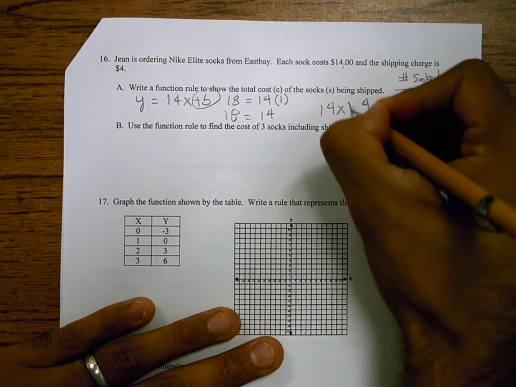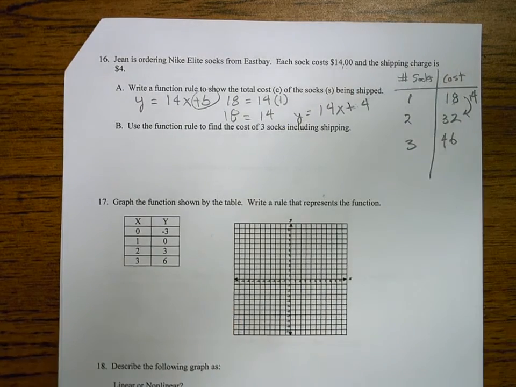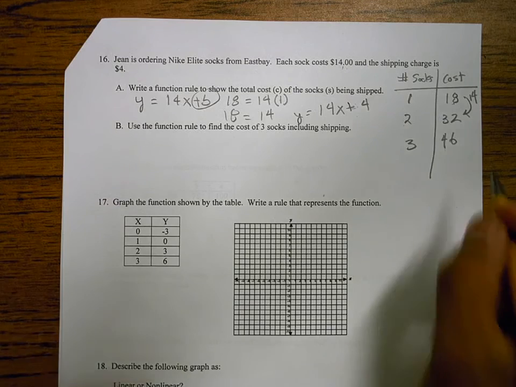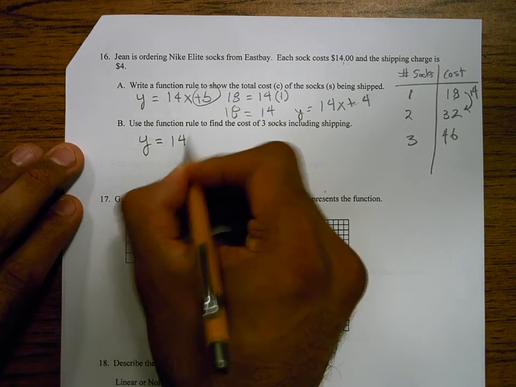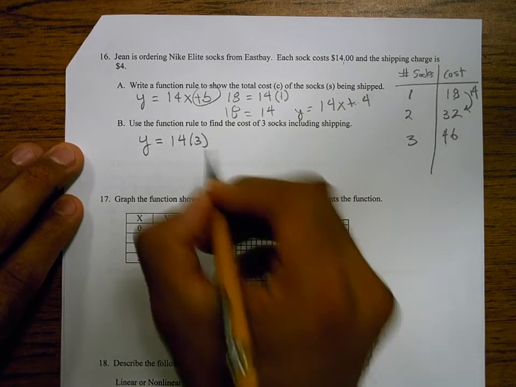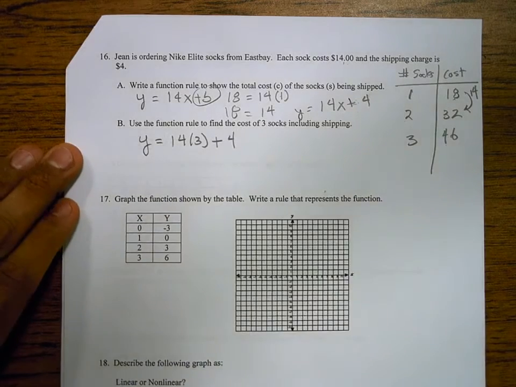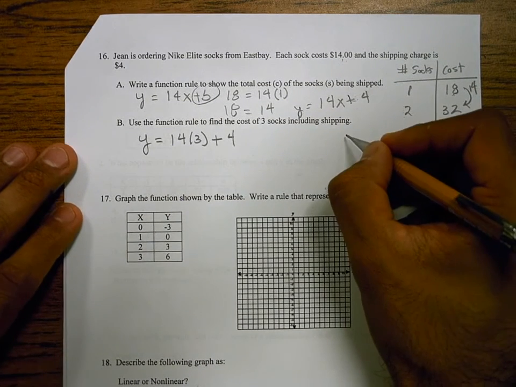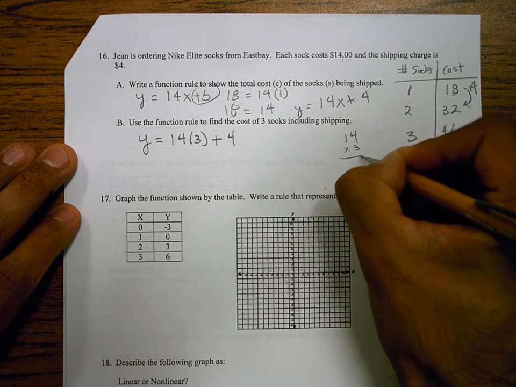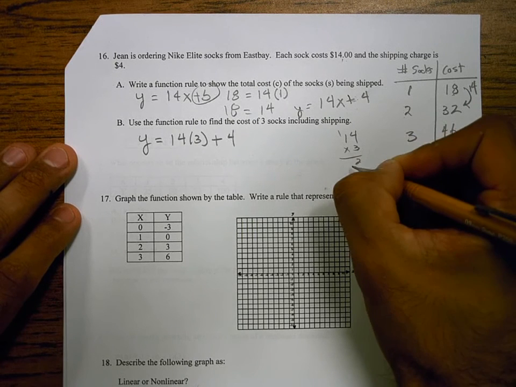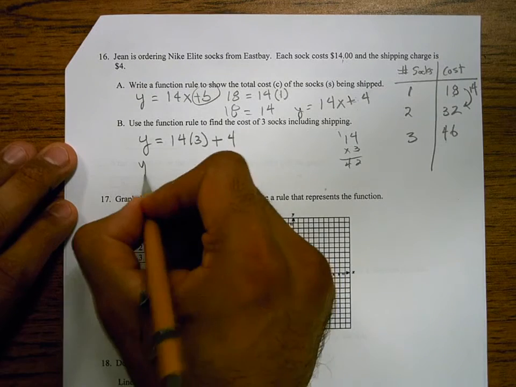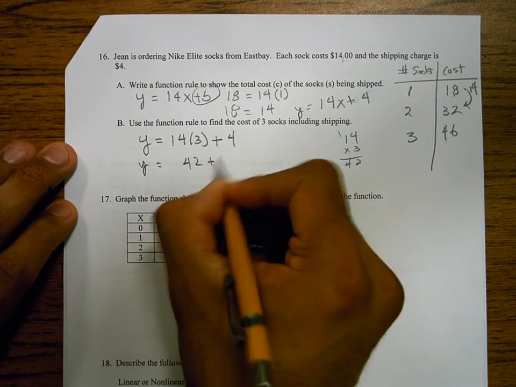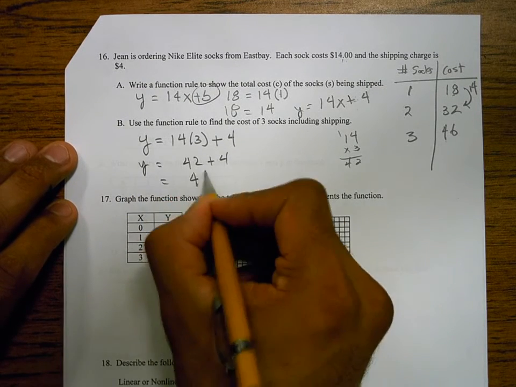Plus 4 equals y. Use the function rule on the cost of 3 socks, including the shipping. So I did it this way here, but I want to use the function, right? So y equals 14 times 3 plus 4, right? And 14 times 3 is 42, plus 4, and that equals 46.